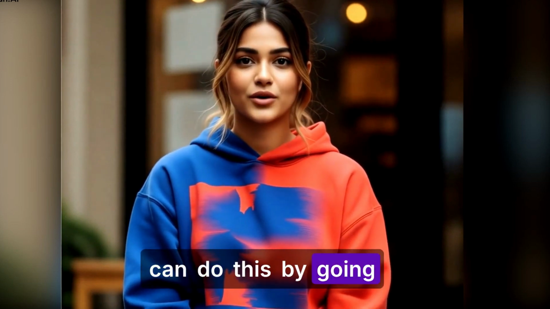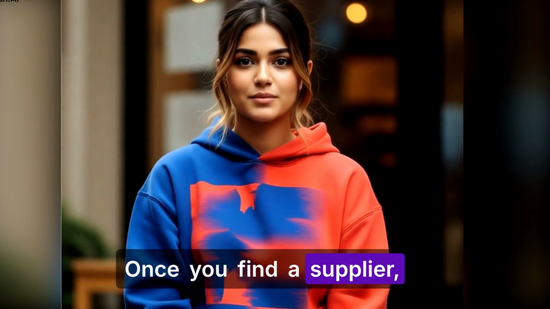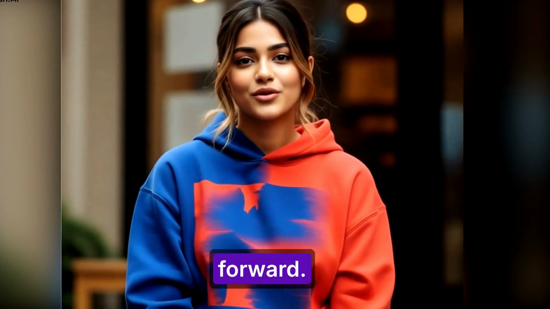You can do this by going to a website that helps you find suppliers for your product. Once you find a supplier, you need to order a sample from them. Make sure the sample is good before you move forward.